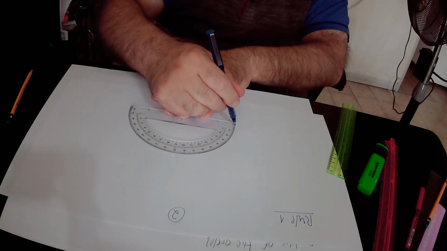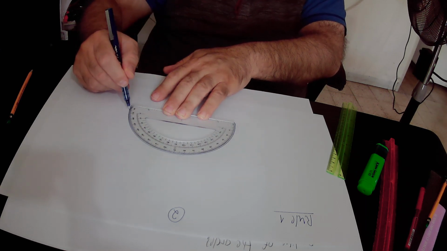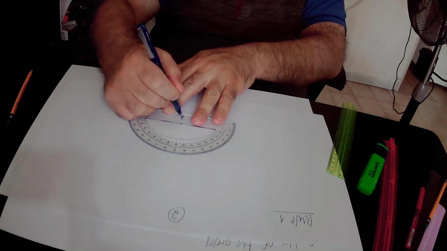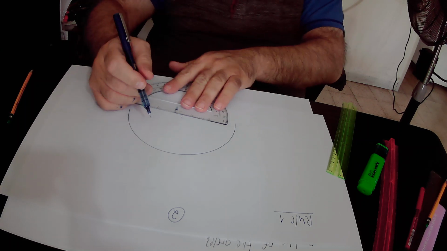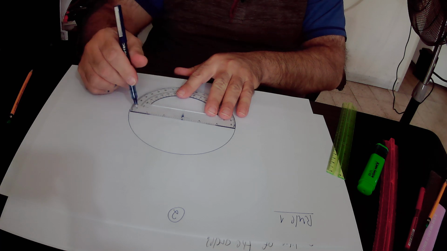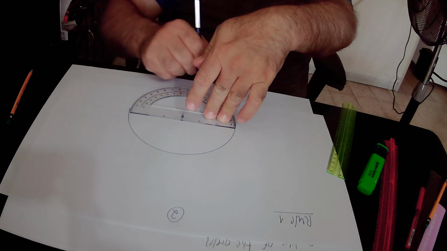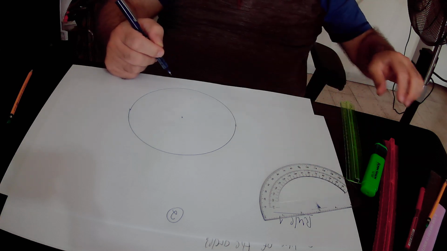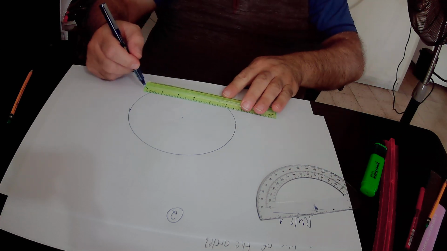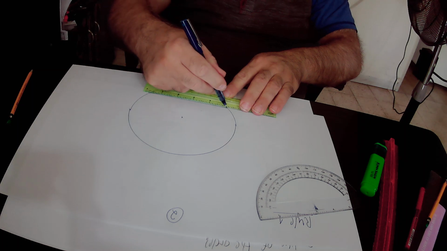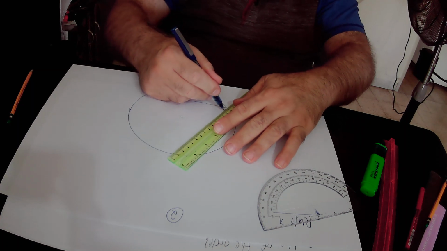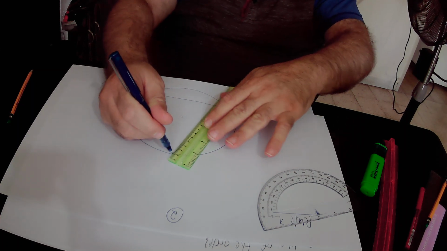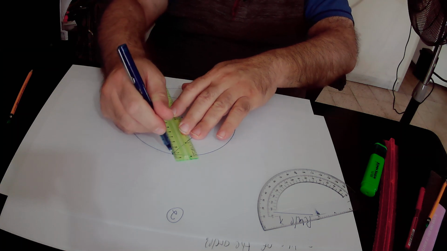Here we have a circle. The center of the circle is at this point, and inside this circle we have a triangle ABC that is blocked by the circle. Here this is triangle ABC.